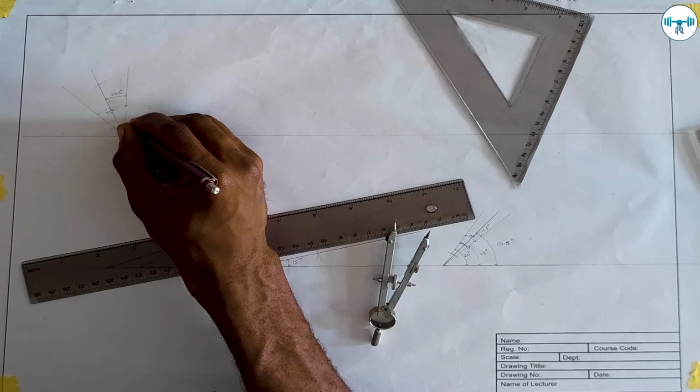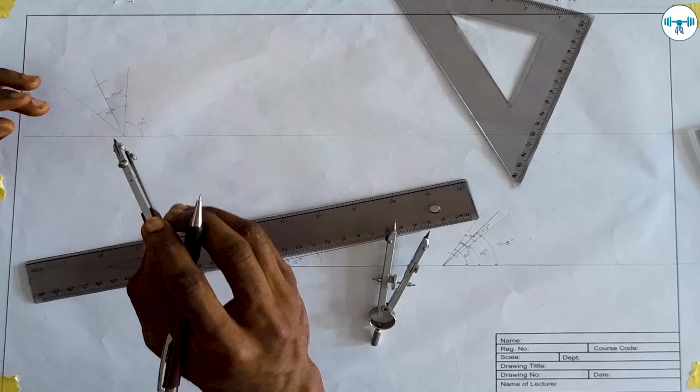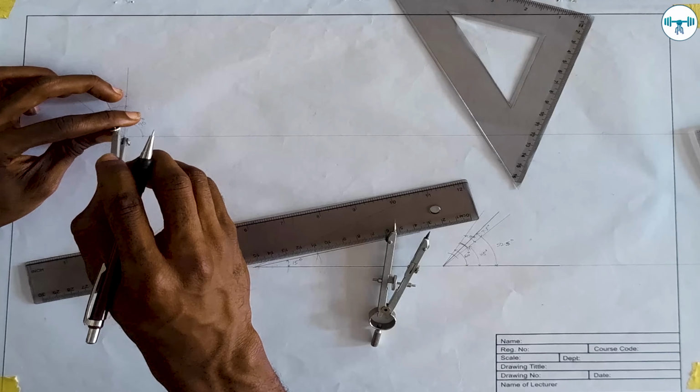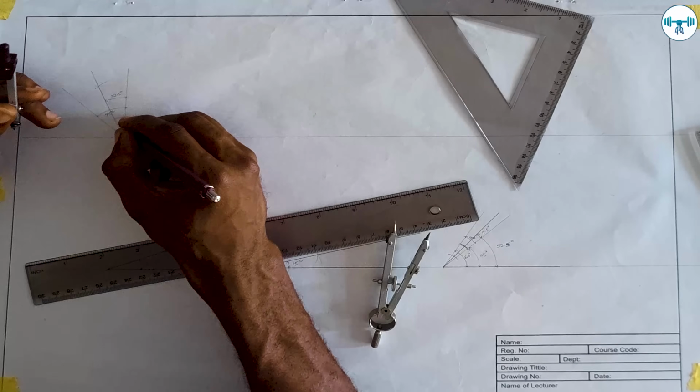That's my 90 degrees. And of course, we got the 90 from the vertical part of our set square. So we can use our 30-60 set square for that. We can also use our 45 degrees set square for that.